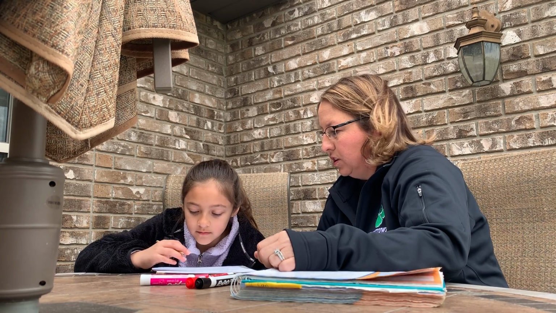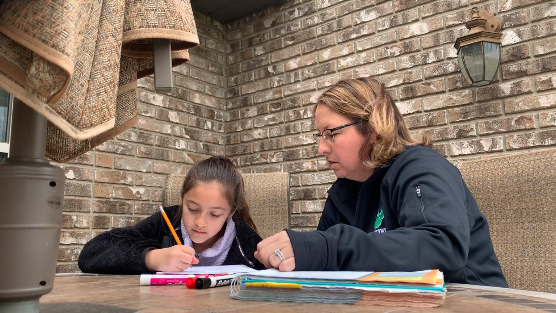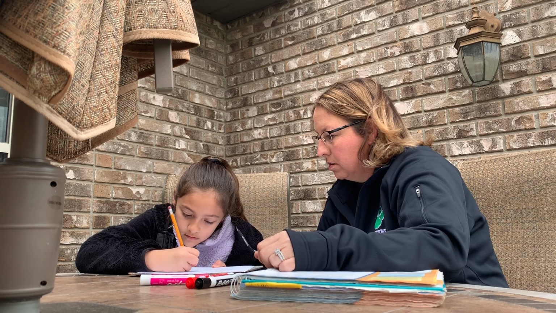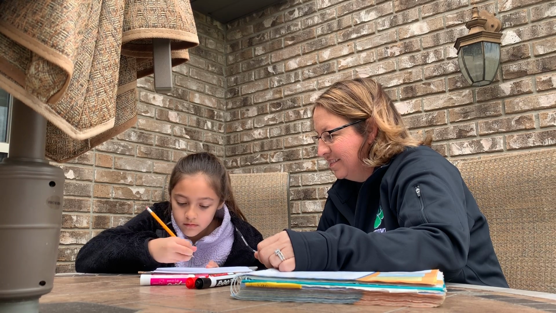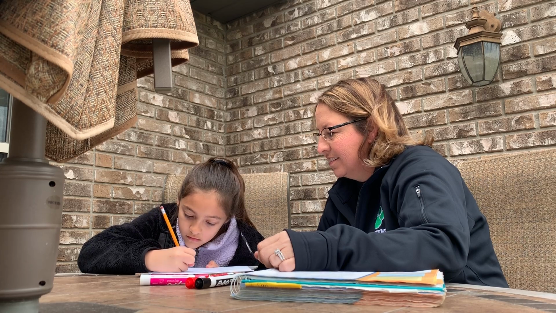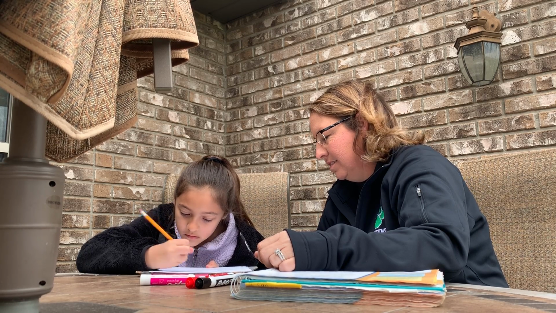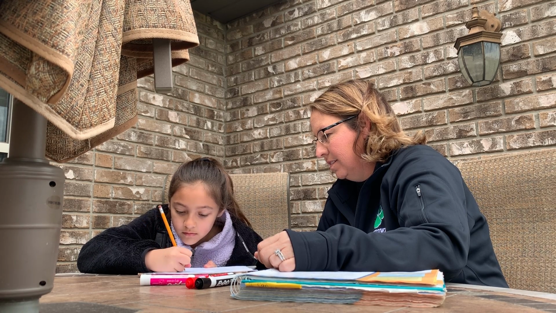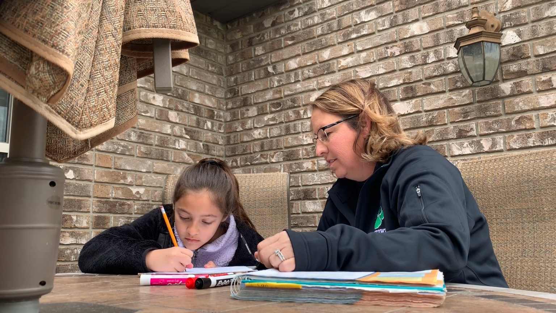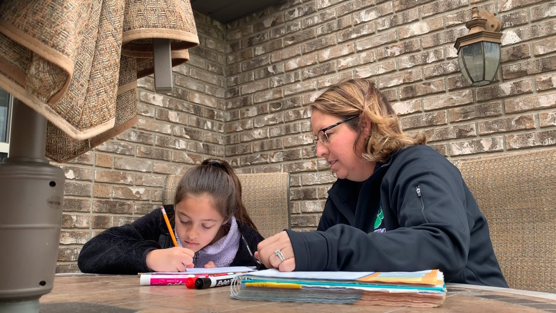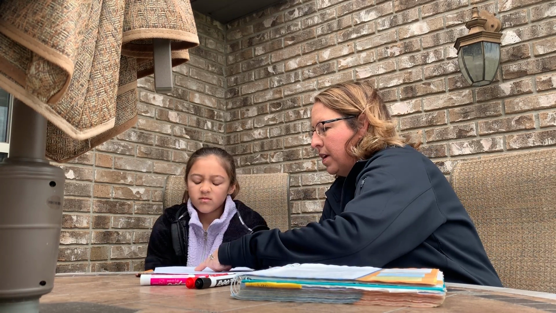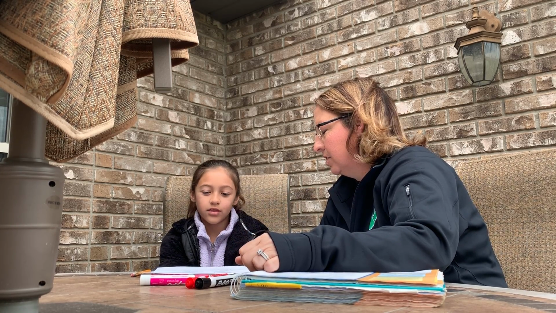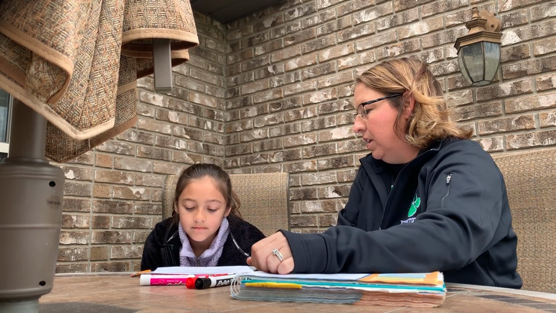And you can draw lines if you need to. Good. But you know that these 3 boxes, or these 4 boxes right here, are what size? 3/4. Yes. Okay, so now figure out the problem and write a number sentence for it.